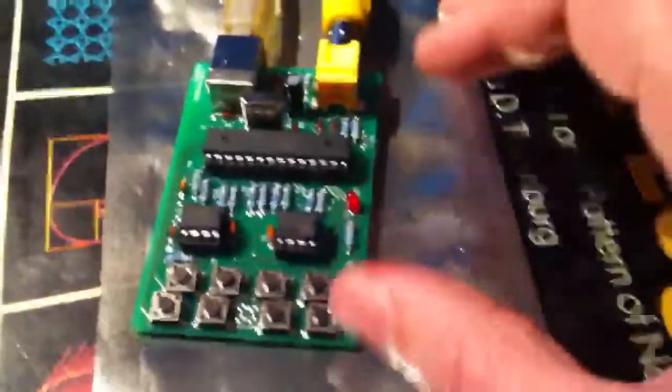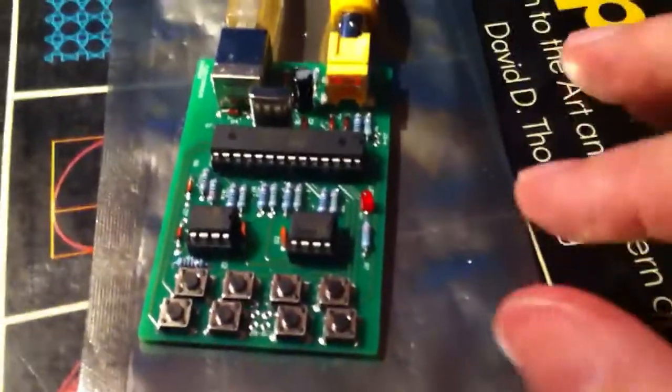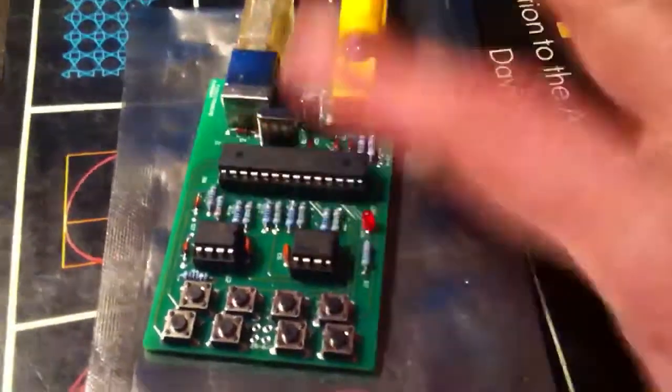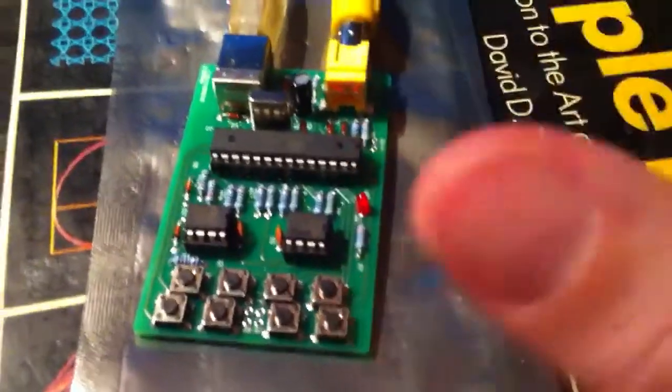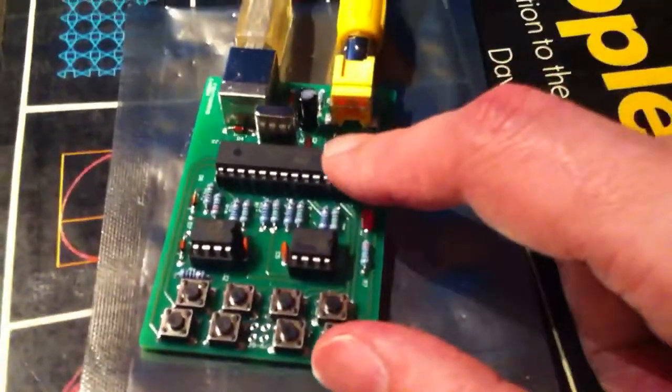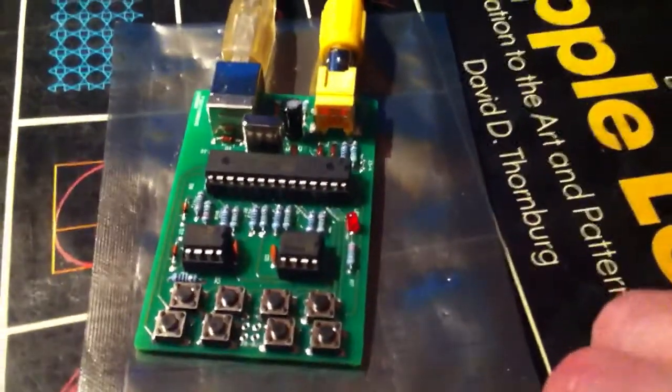I'm still having fun playing with this FIGnition board. I posted a video last Friday when I got it. It comes in the mail as a PC board with all the components, and you solder it up yourself and get it working. It's pretty nice, a little 20 megahertz Atmega 168 with 8K of SRAM and 4 megabits of flash.